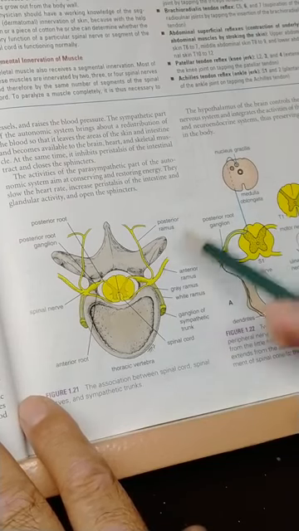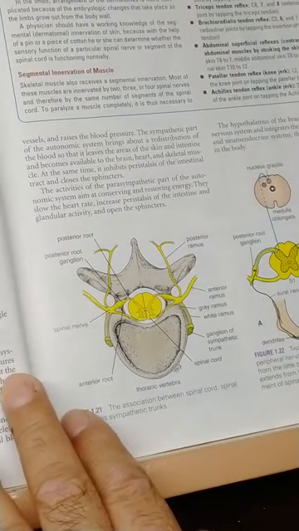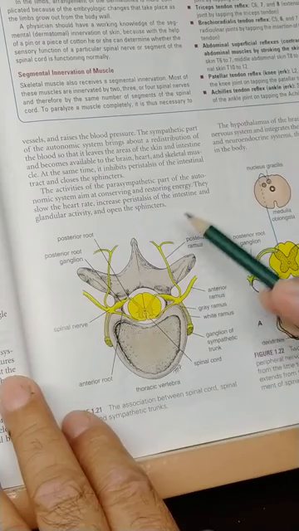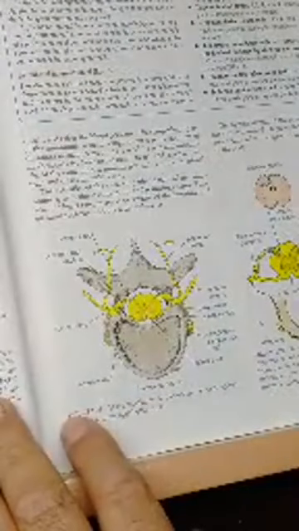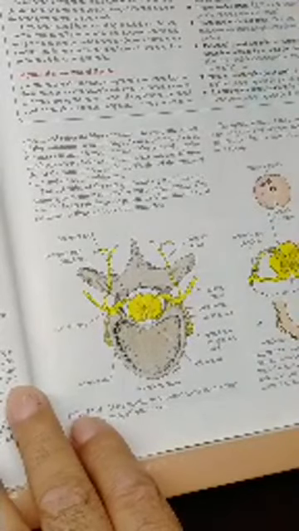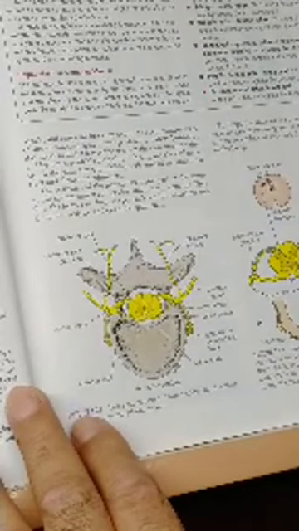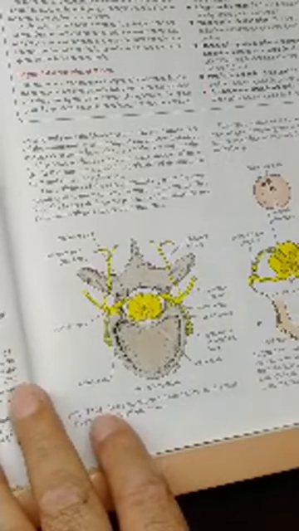So the anterior ramus will sometimes fuse with each other to form a plexus. So you can have the brachial plexus, lumbar plexus, sacral plexus. So the term plexus can be used in the nerves. You have nervous plexus, okay, and in the veins, venous plexus.